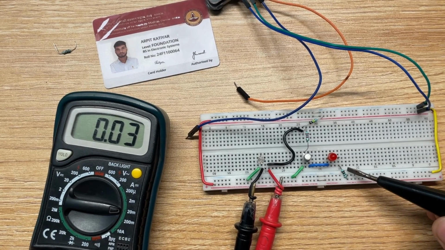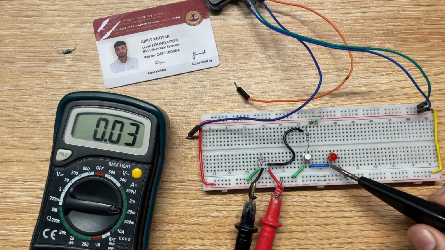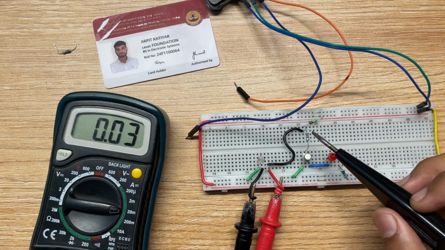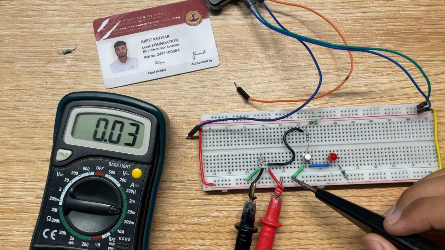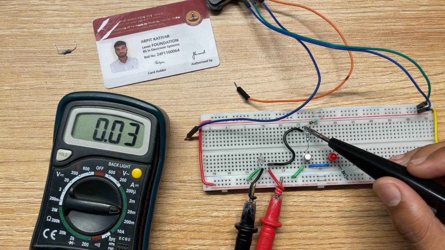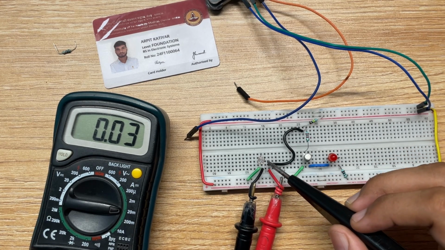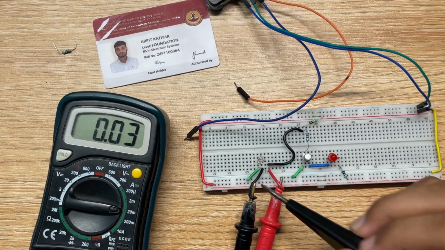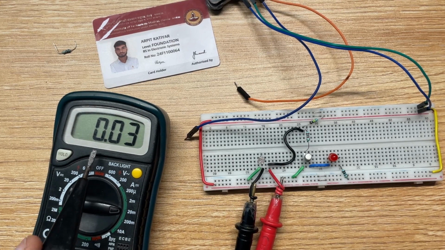This is a 100 kilo ohm resistor connected with the positive pin of this LED. The negative pin of the LED is connected to the collector of the BJT, and the base is connected to the 200 ohm resistor, and the emitter is connected to the negative of the power supply. This 100 kilo ohm resistor is connected with the VCC at the same pin as the base of the BJT, and this wire goes to pin 1 of the LDR, and pin 2 of the LDR goes to the negative. As you can see now, the current flowing through the LDR is 0.03.